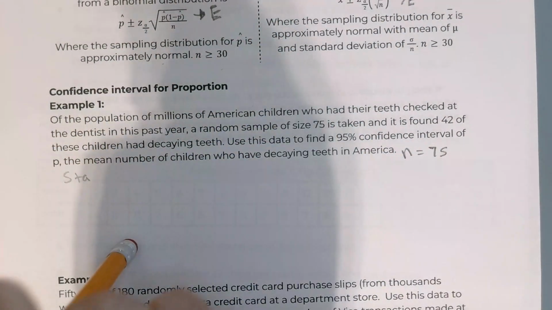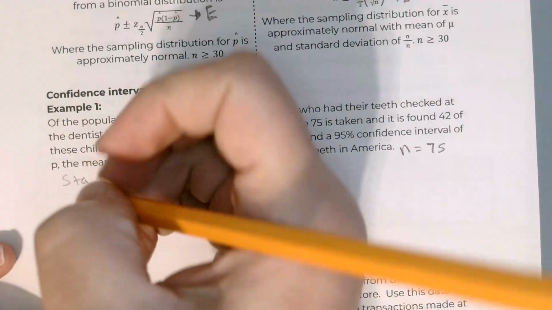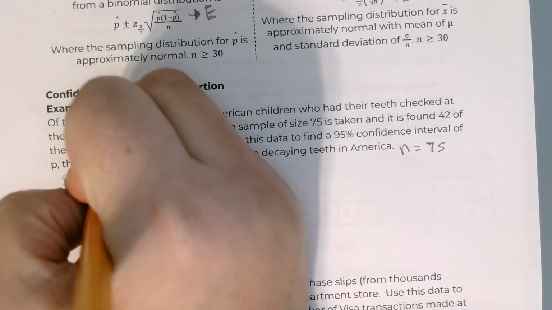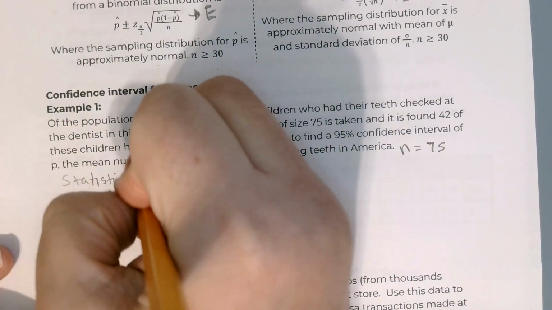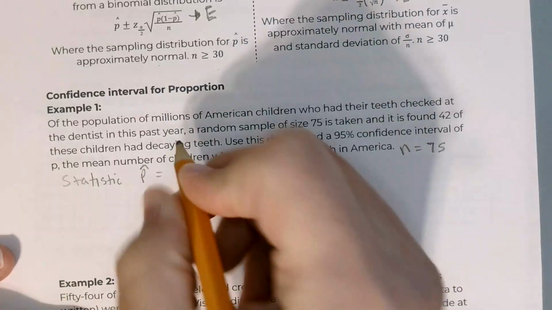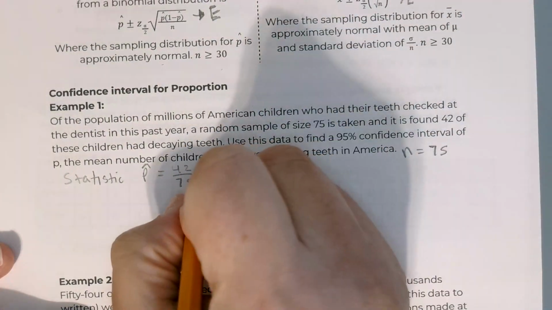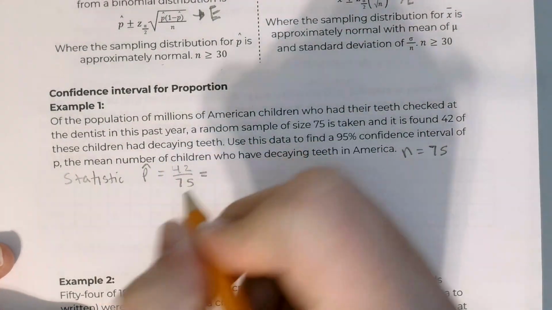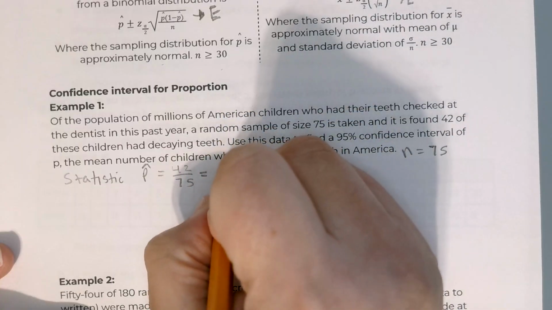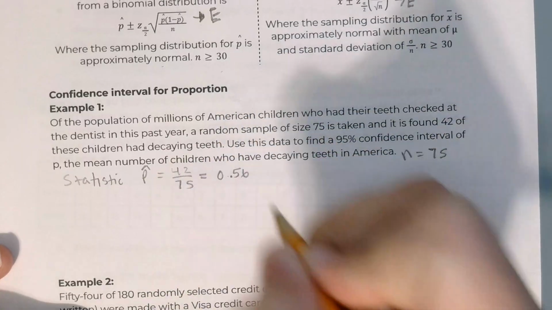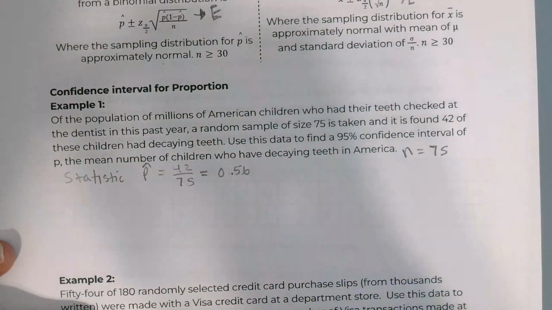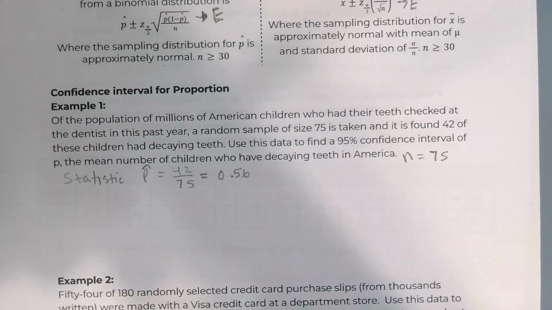Is it our statistic? Yes, because we're looking at our sample. So our statistic is that p hat is equal to 42 over 75. We can find the proportion of the children in our study that had decaying teeth. So 56% of the study's children have decaying teeth.